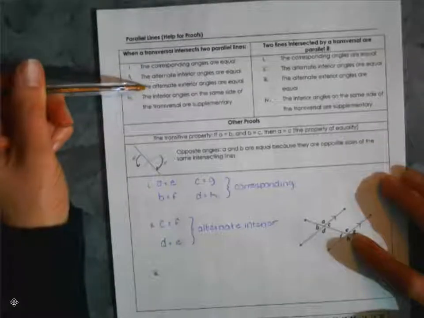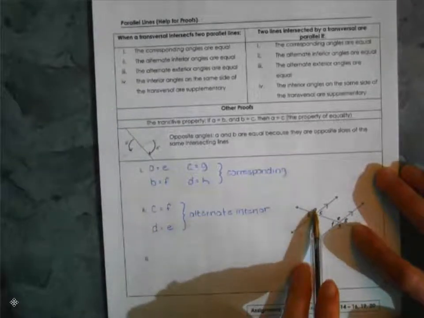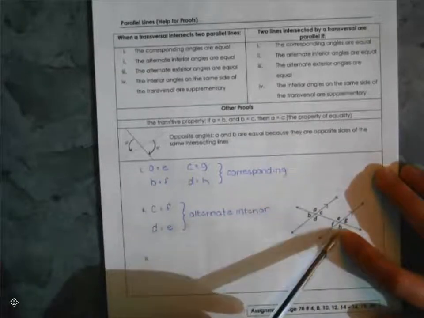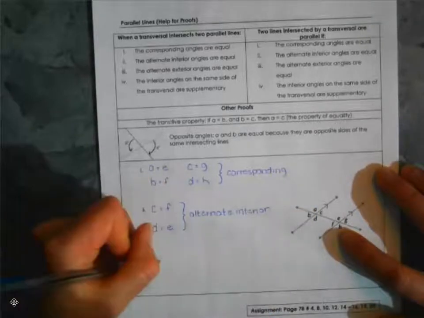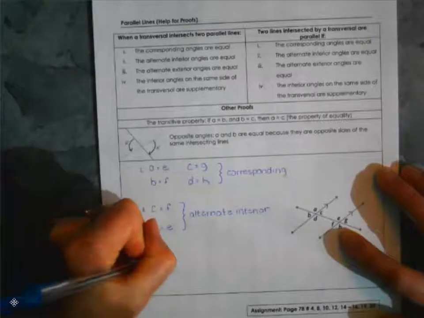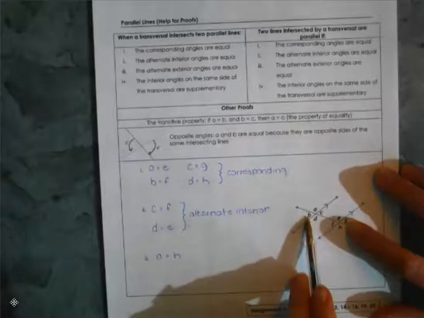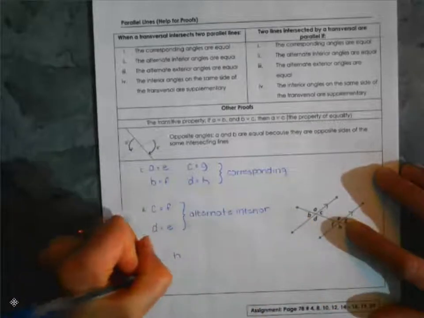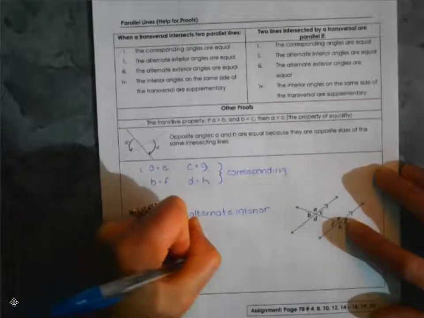Okay. Property number 3 is alternate exterior angles are going to be equal. So on the outsides here, let's start with A again. And what would be its alternate exterior? Well, it has to be on the other side of the transversal and on the outside of the parallel lines. So it's going to be A is equal to H. And the only other one would be B is exterior, and it's going to be equal to G. So those are my alternate exterior.